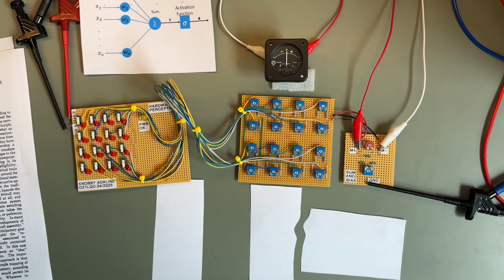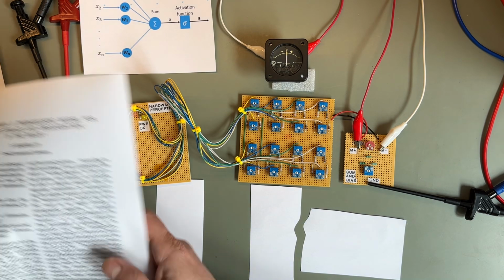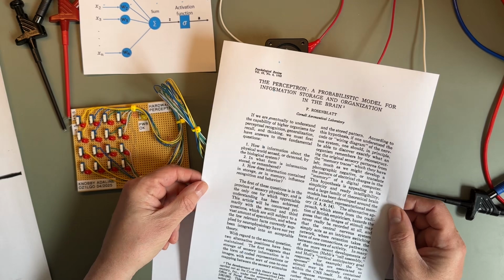Hello and welcome. A while back, I started studying large language models and neural networks, and there's a lot of videos out there, and at any point you end up in a lot of math, and the complexity scales pretty quickly. So I decided to build an analog neuron, a perceptron. And initially I found a paper from Frank Rosenblatt.